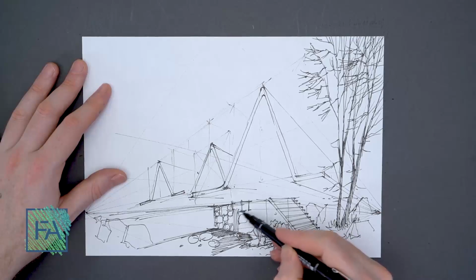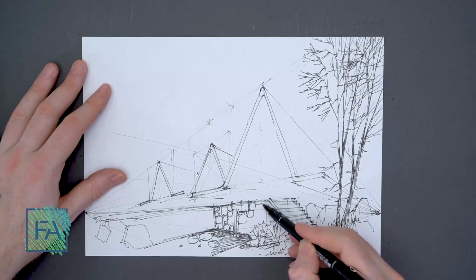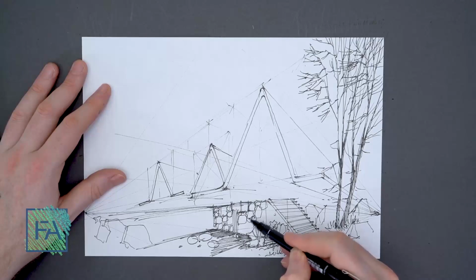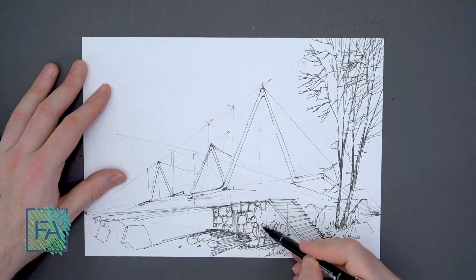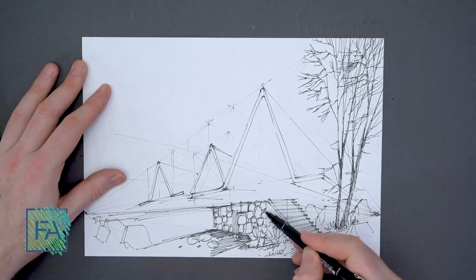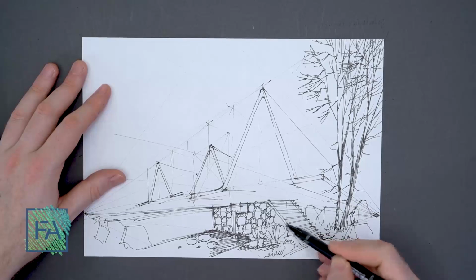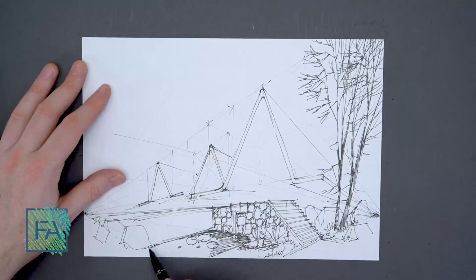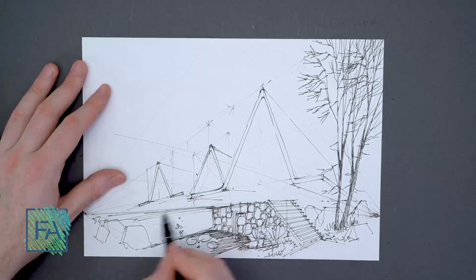Like this. And as you can see, as we add these, it's changing the mood in this environment.